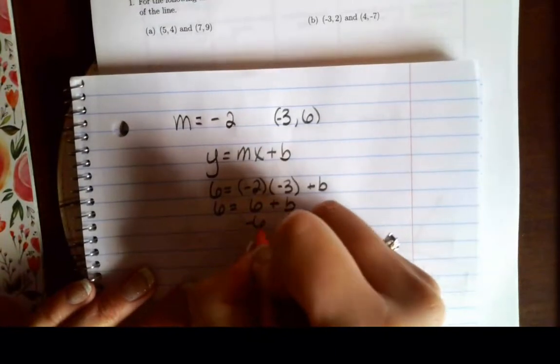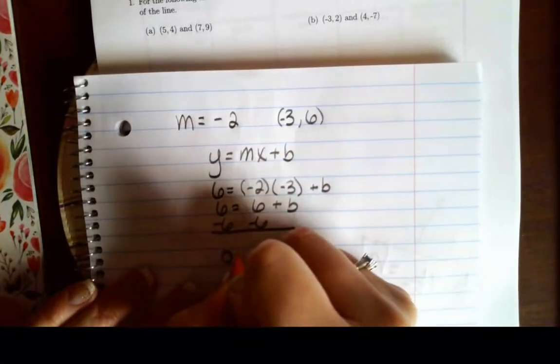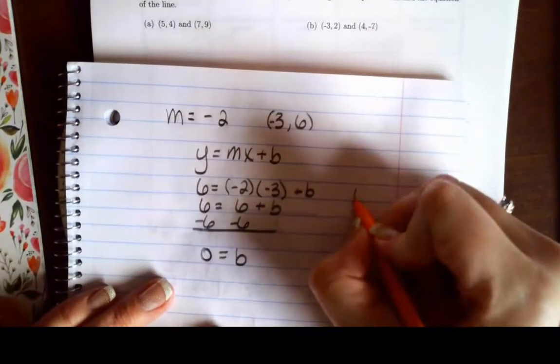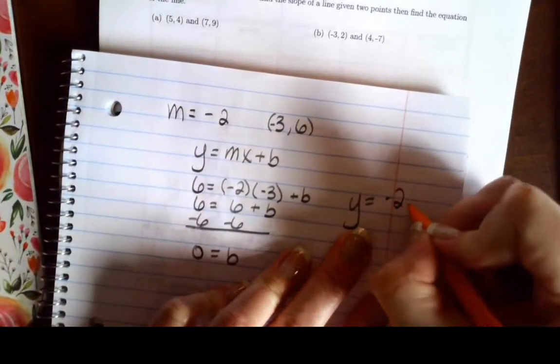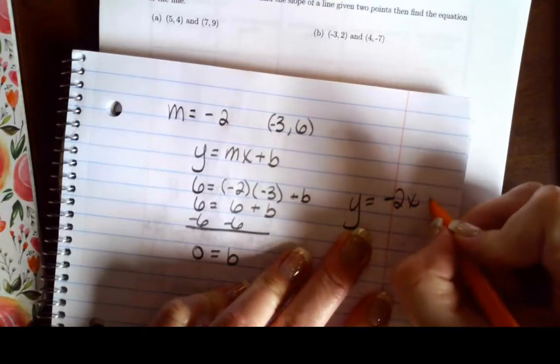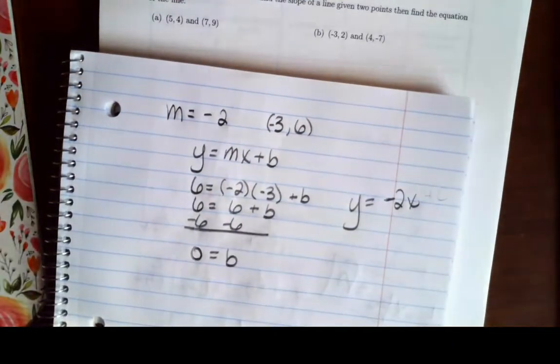So I'm going to subtract 6 from both sides, so I get 0 equals b. So in this case, the y-intercept is the origin. So I have a negative 2x, and then I would have a plus 0, but I'm too lazy to write the plus 0.